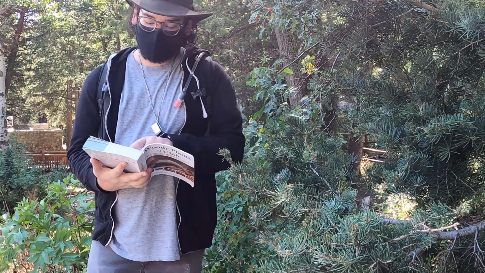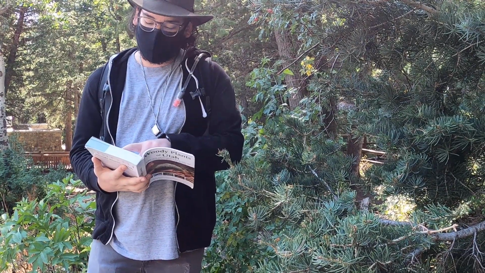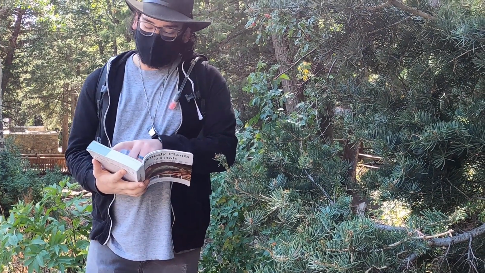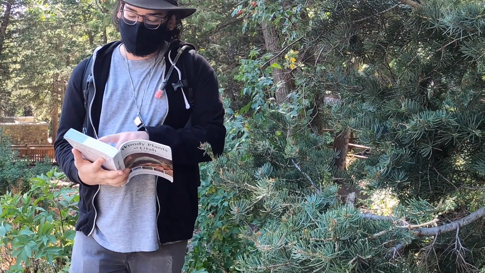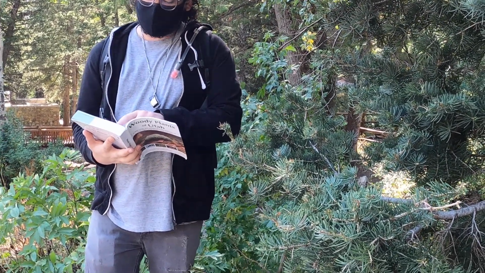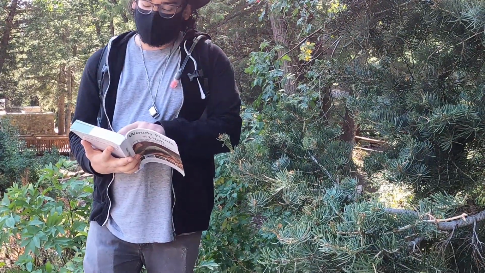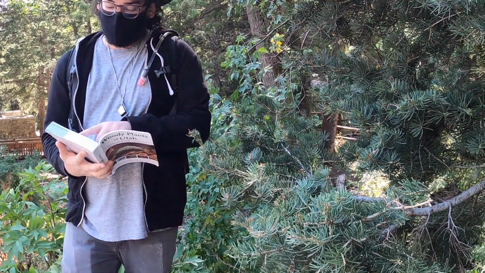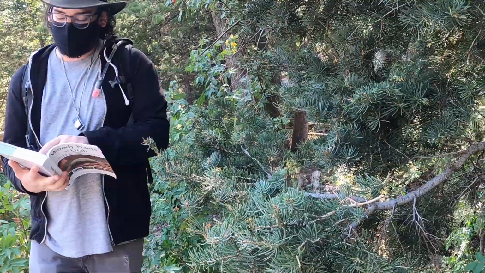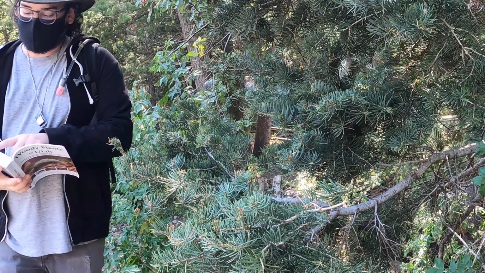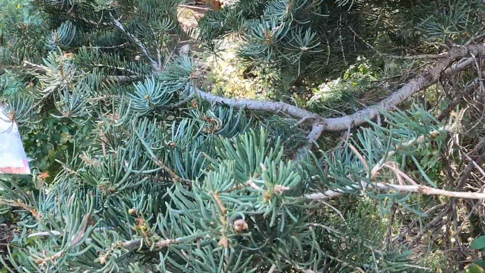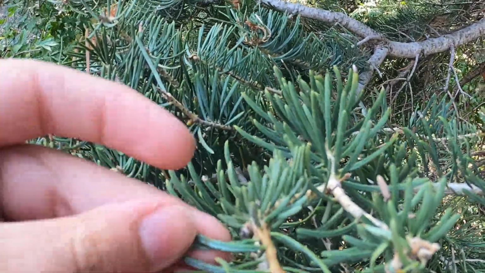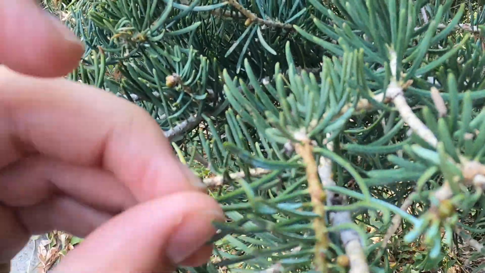Okay. Needles 4-angled in cross section, sharp point. Branches very rough from the persistent leaf bases. Cones pendant, papery, and intact at maturity. Or needles more or less flattened, tips not sharp. Branches somewhat smooth where needles have fallen. Cones erect to pendant. Okay, so I hope you got a needle and you can look at it in cross section.